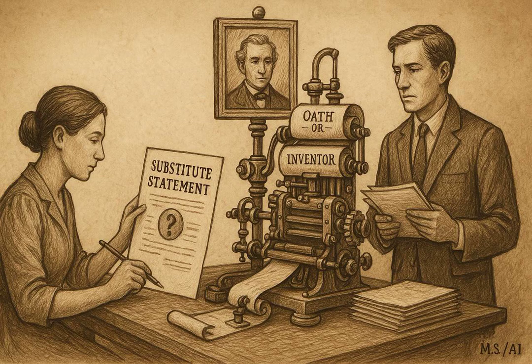Okay, now what about proof? If you say the inventor refused or you couldn't find them, do you have to attach, like, affidavits or evidence with the substitute statement when you file it?